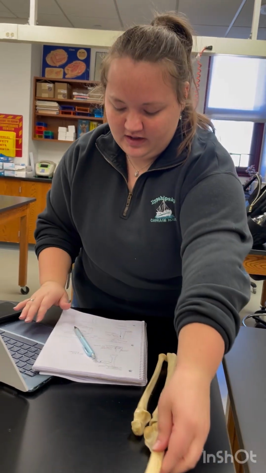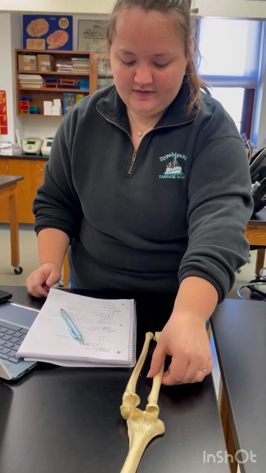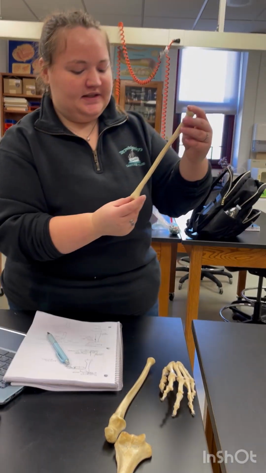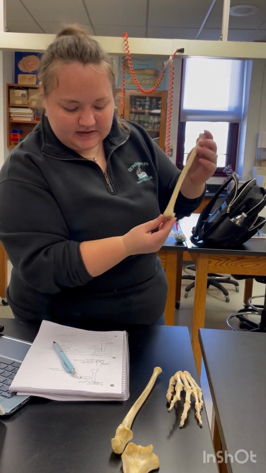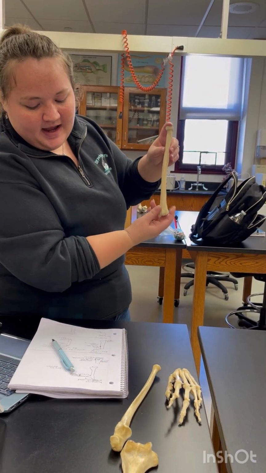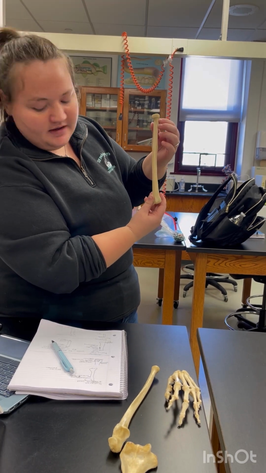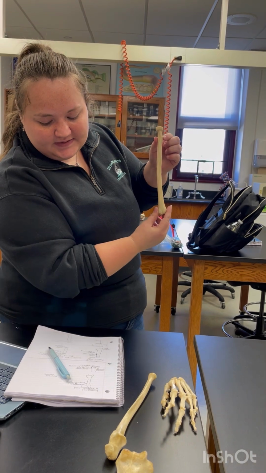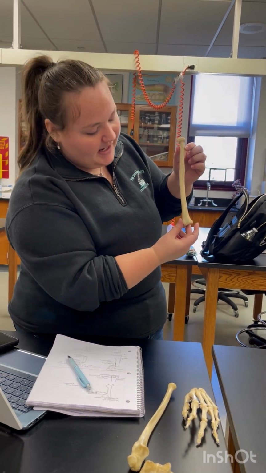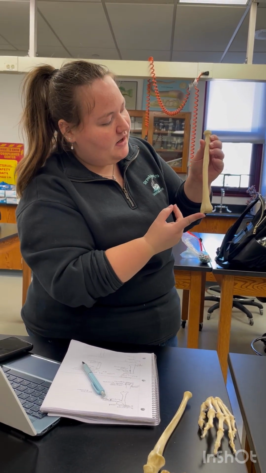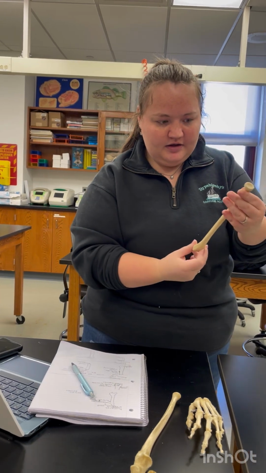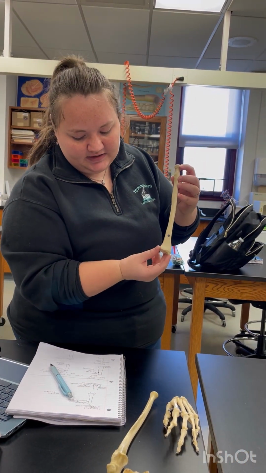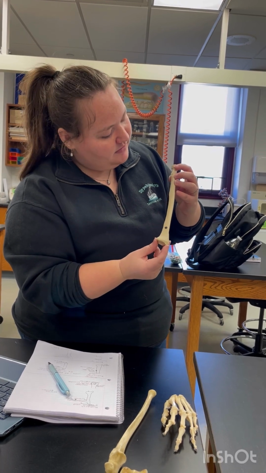And then moving on, we have our radius, and this is the anterior. This side's the anterior, and then we have the head, the neck, and then the rough spot here is the radial tuberosity, and then we have the styloid process down here. And then posterior, we just have the head, the neck, and the styloid process.